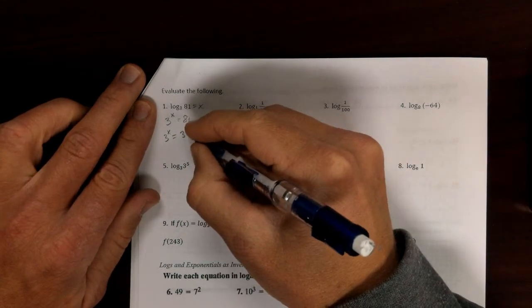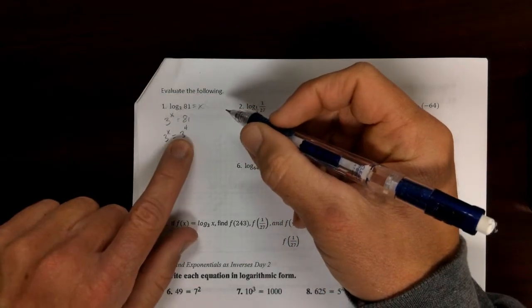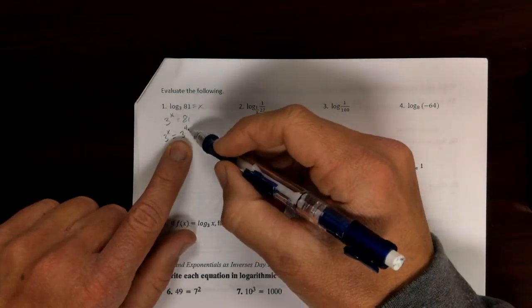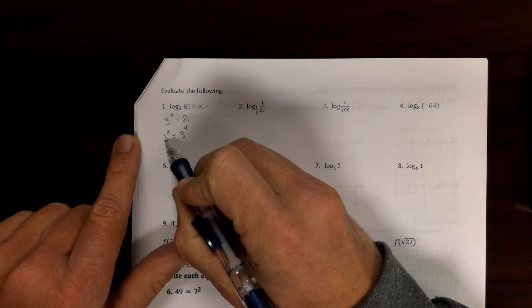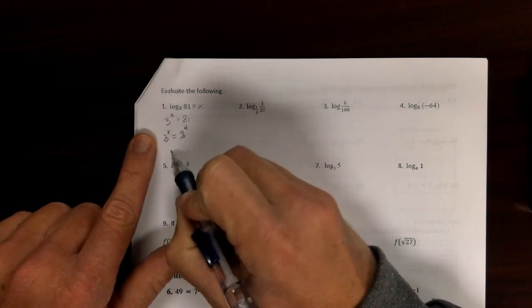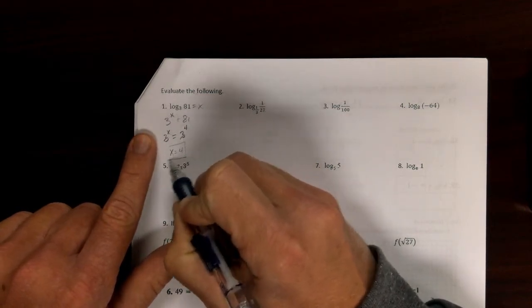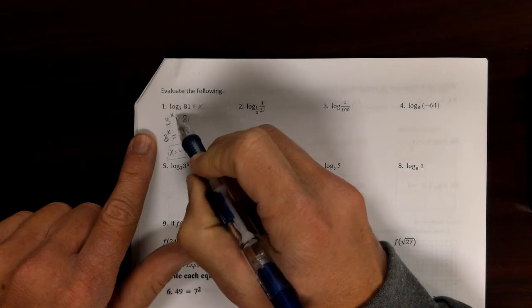Well, 3 raised to the 4th power equals 81. So I just rewrote my 81 as a base of 3. Now, these are the same bases, so those cancel out, and I get x equals 4. Or you could, by intuition, say 3 raised to the 4th power equals 81.